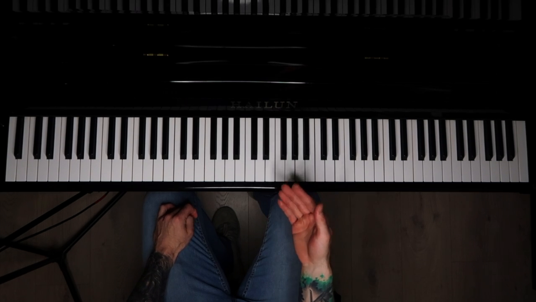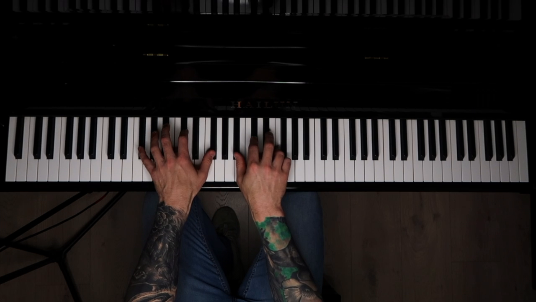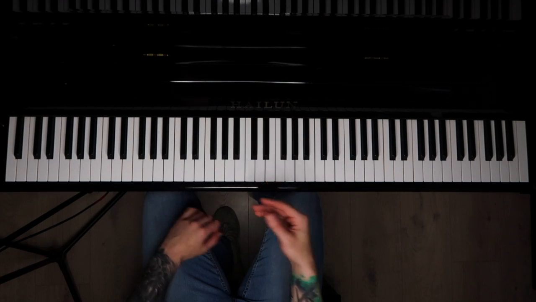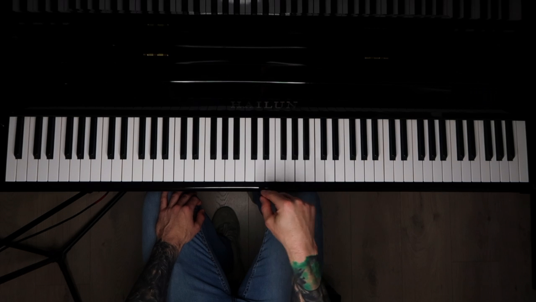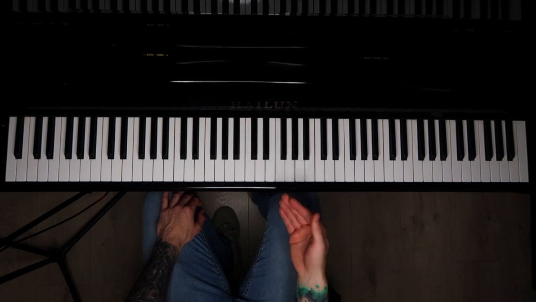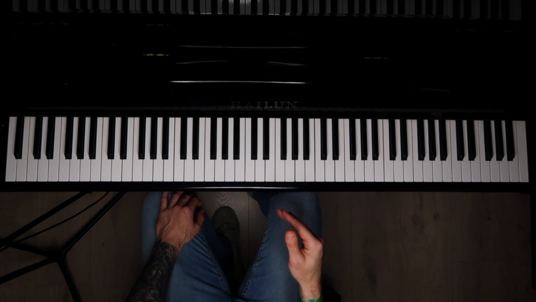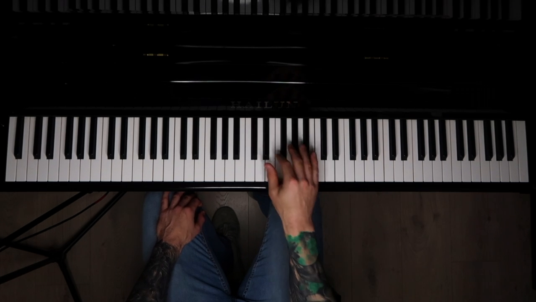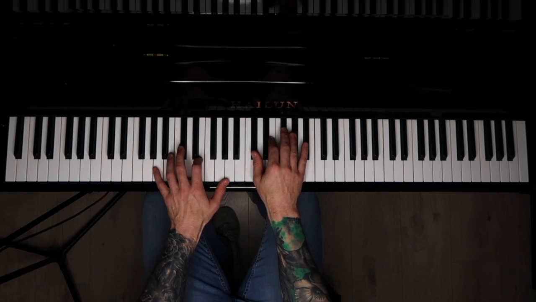So what's happening is, if we consider the fact that this is a dominant 7, this F sharp is actually the dominant of B major. So these notes actually exist in more than one key. So it actually works to go back and forth melodically between that chord and an A major.